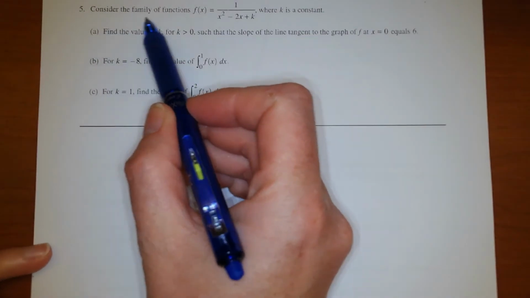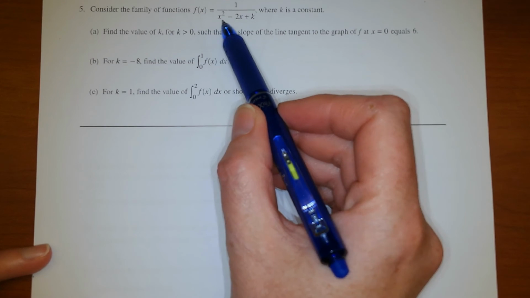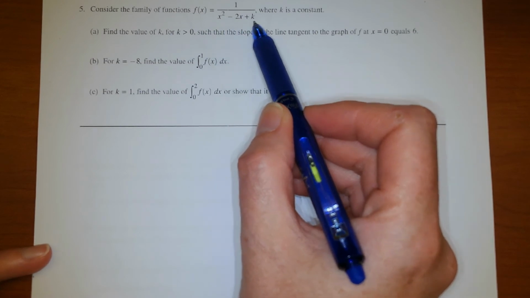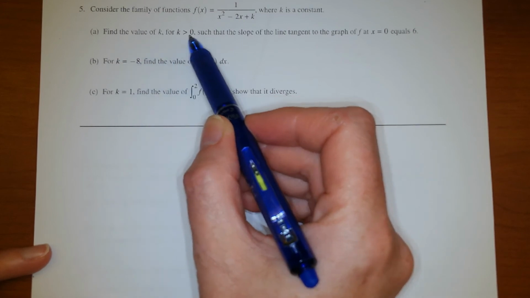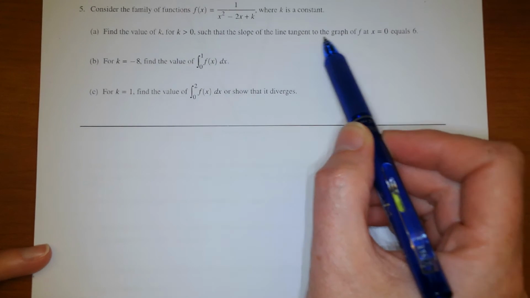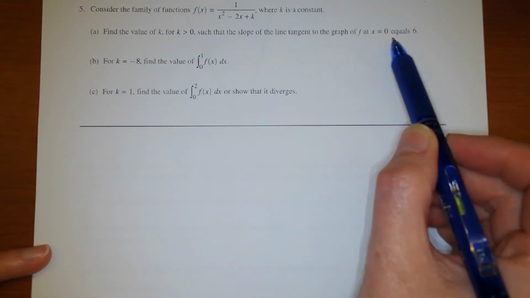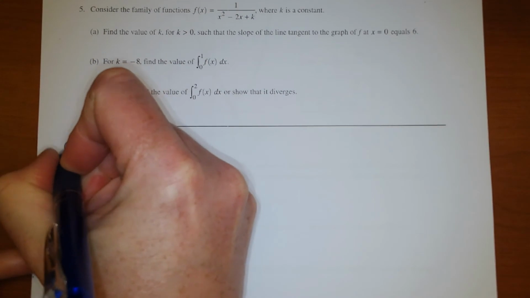All right, problem 5 says, consider the family of functions f of x defined as 1 divided by the quantity x squared minus 2x plus k, where k is a constant. For part A, it says, find the value of k for positive value k, such that the slope of the line tangent to the graph of f at x equals 0 equals 6. So let's get started with part A.